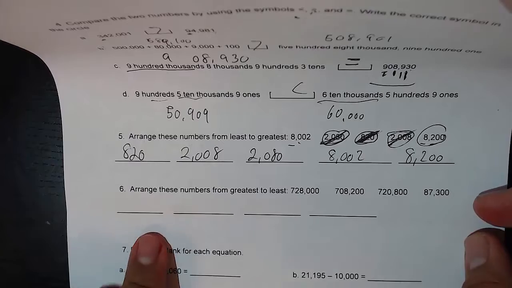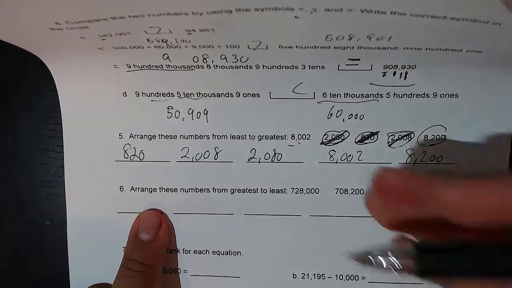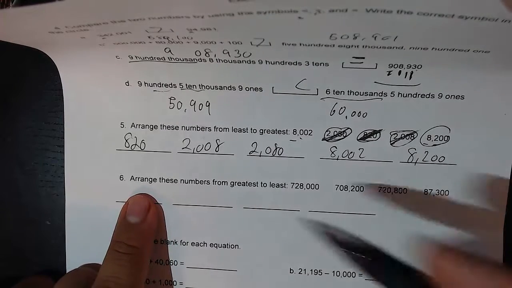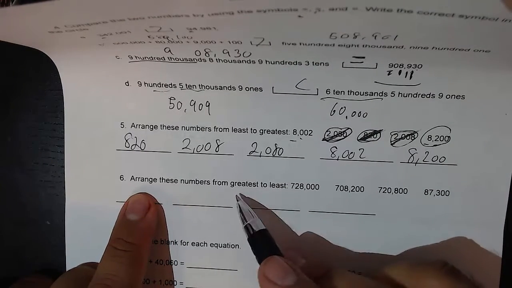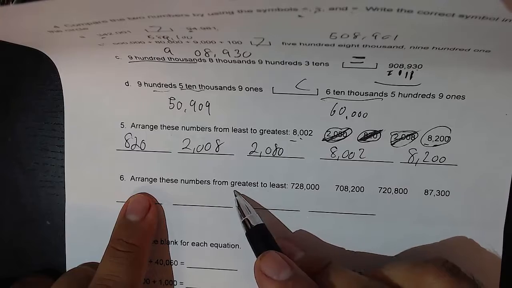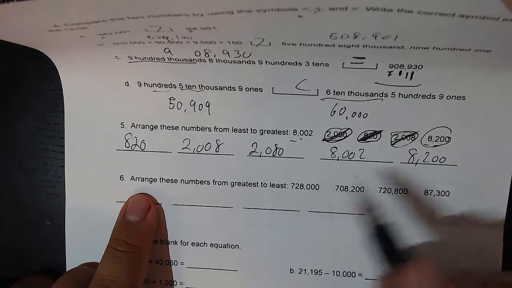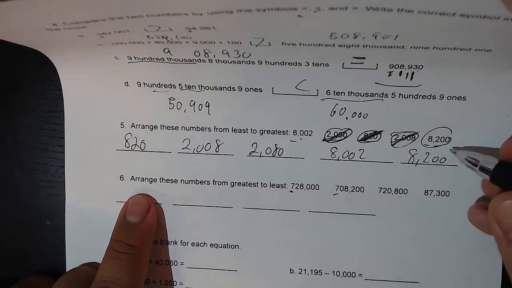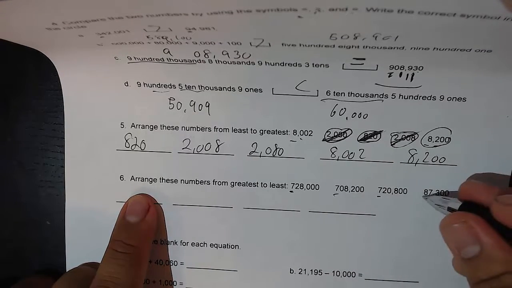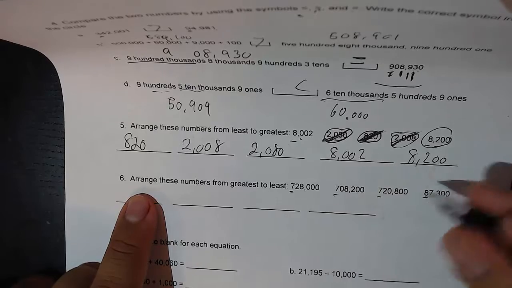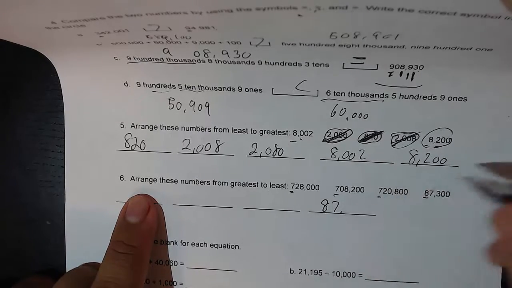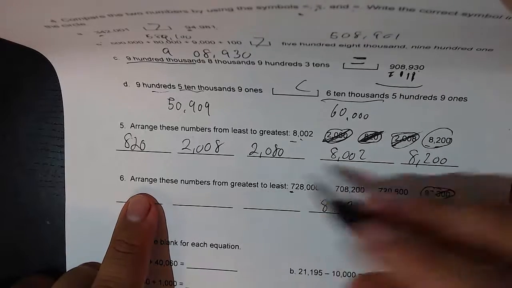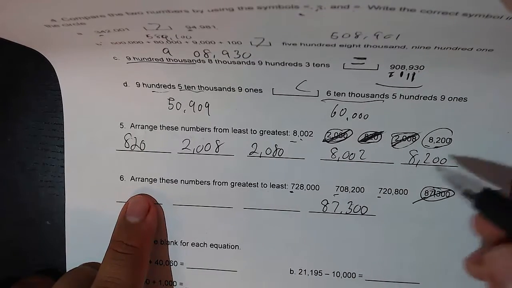Now let's move on to number 6. And sorry, I know that there's an awkward little angle there, but we'll get through it. Arrange these numbers from greatest to least. Greatest to least. That means the biggest number to the smallest number. So let's look right here. Let's see, I have a 7 in my 100,000s, a 7 in my 100,000s, 7 in my 100,000s, and an 8, but it's not 100,000, that's a 10,000. That makes it my smallest number. So I'm just going to go ahead and put it right here because I know that it's from biggest to smallest, and that's my smallest number so far.